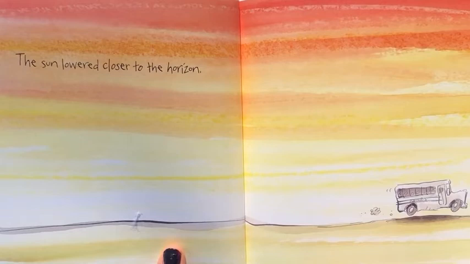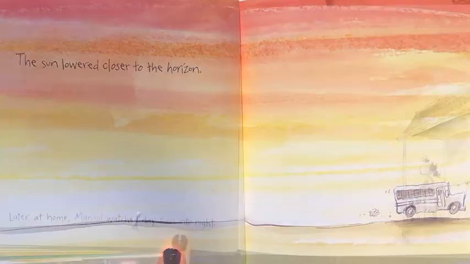So as we see on this page, the illustrator used lots of warm colors. So they used red, orange, and yellow. So those are warm colors. And he used that to portray a sunset.